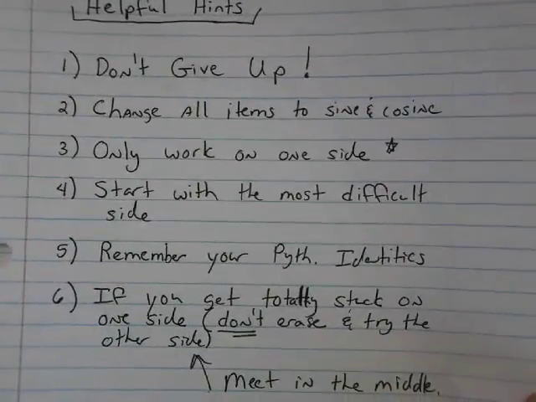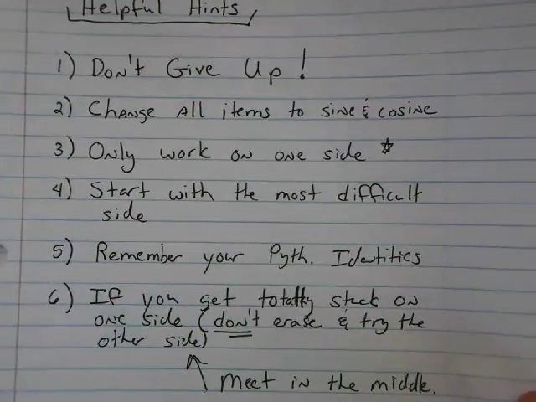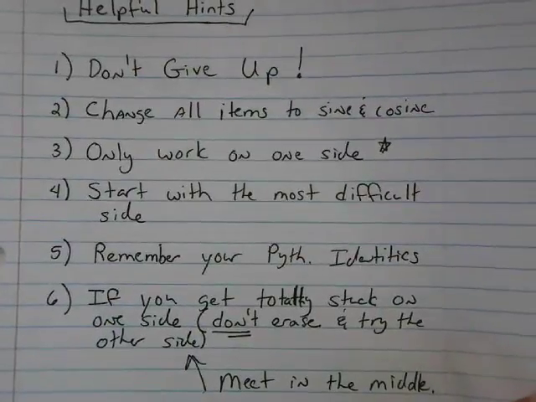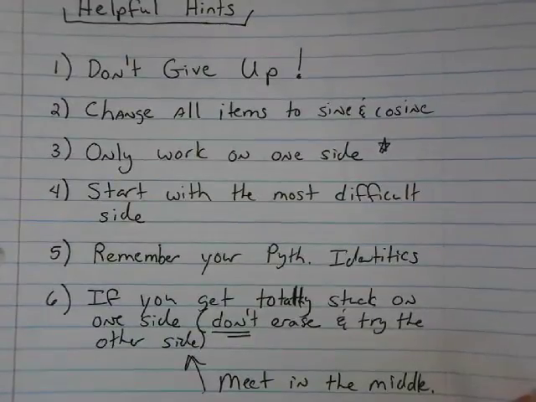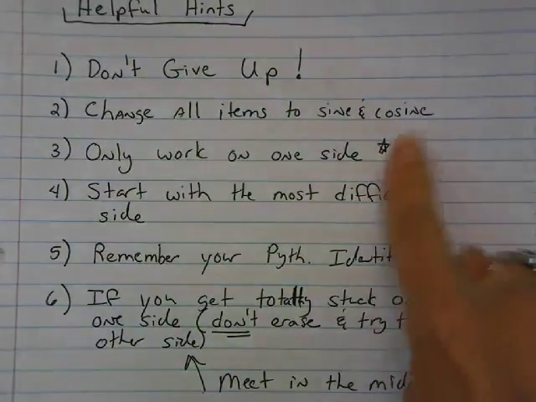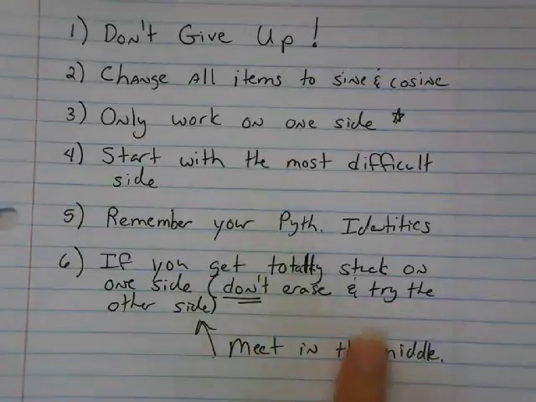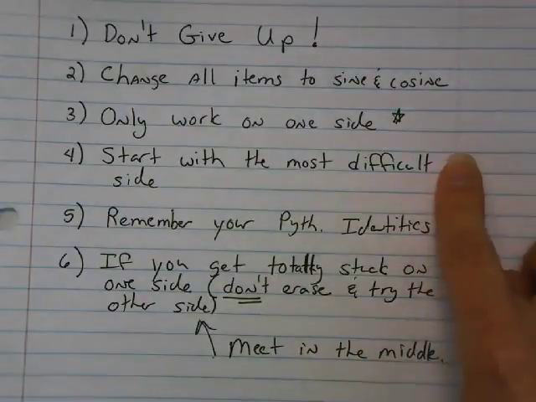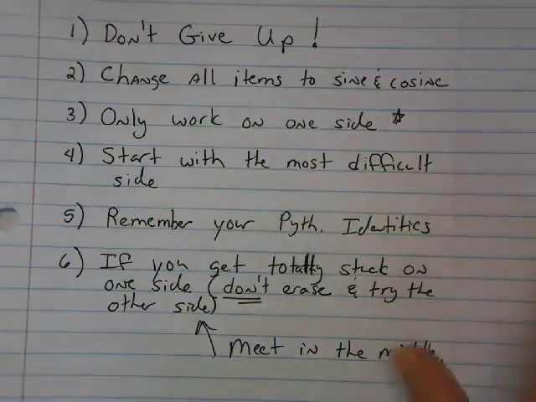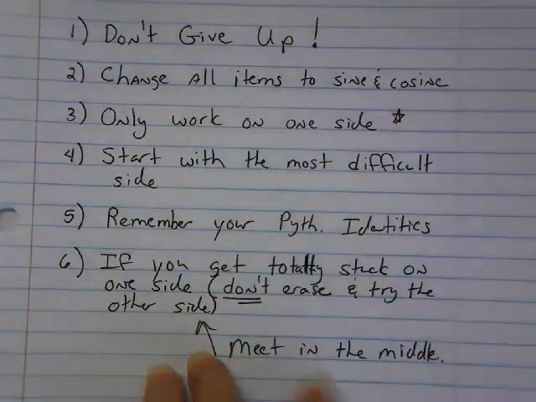Let's go back and just do a quick review of our helpful hints. Most important thing, do not give up. Change all items to sines and cosines. Try working on one side. However, if you get stuck, sometimes you abandon it, don't erase, and try the other side, and maybe it's a meet in the middle. This skill we're going to use tonight. Also, start with the most difficult side, and don't forget your Pythagorean identities.